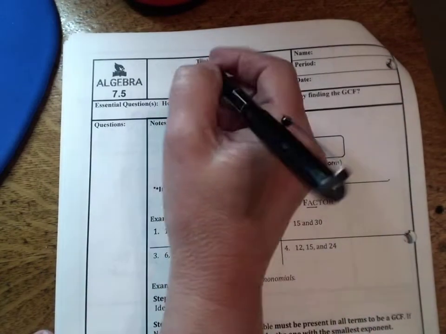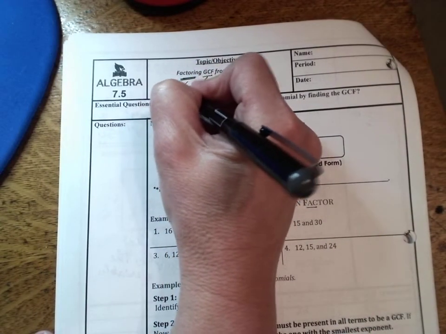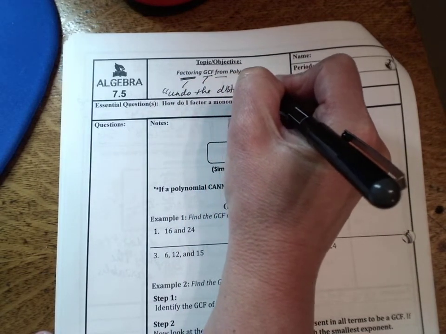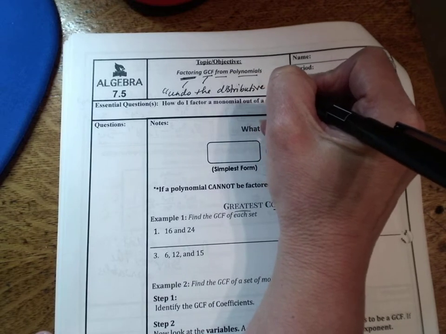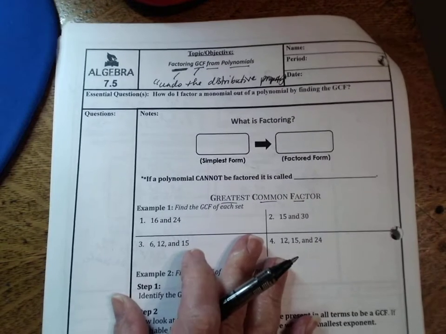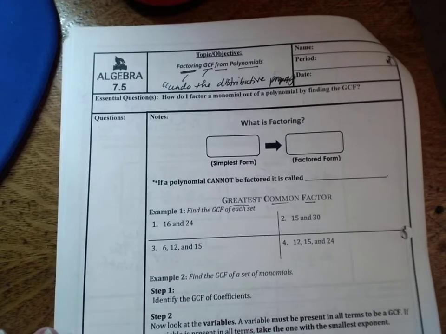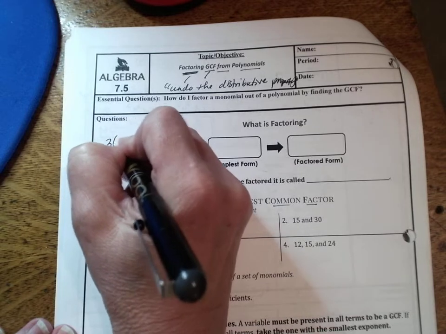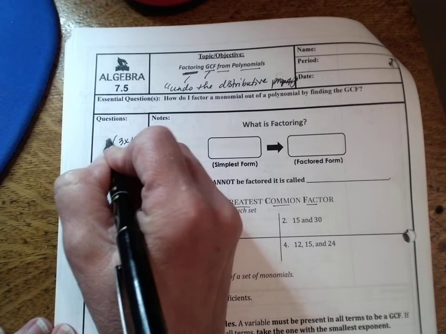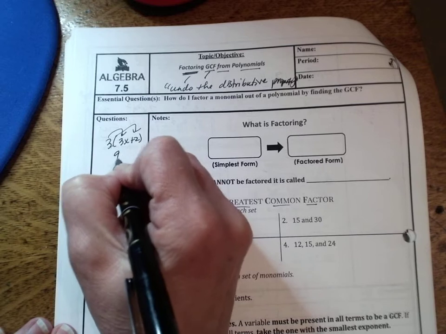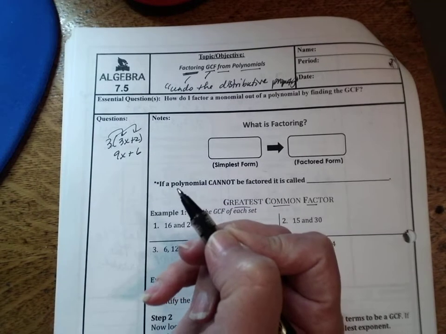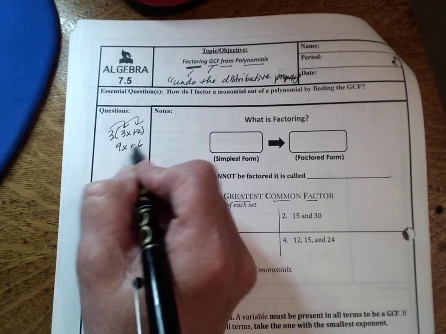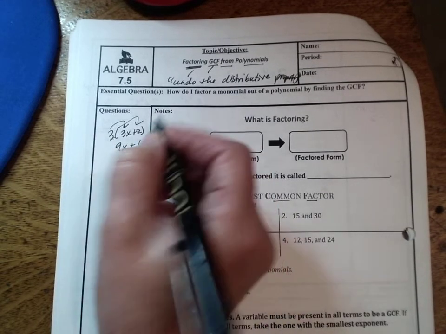Basically, what factoring does is undo the distributive property. You're just going backwards. All factoring is undoing the distributive property. So for example, if we had 3 times 3x plus 2, we would distribute and get 9x plus 6. Well, factoring is now we're pulling out common factors between the two terms. So factoring is undoing.